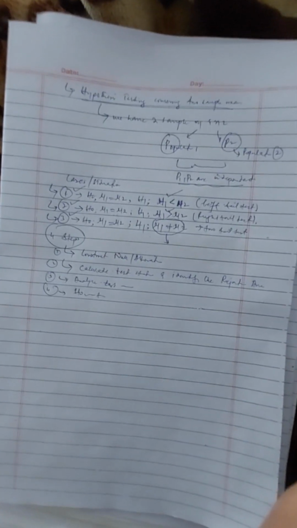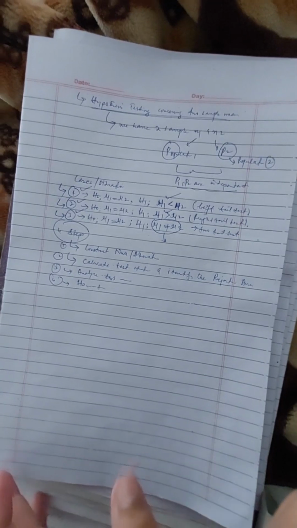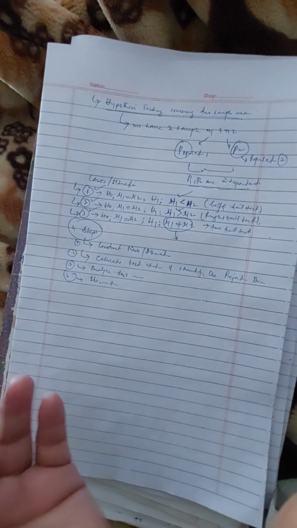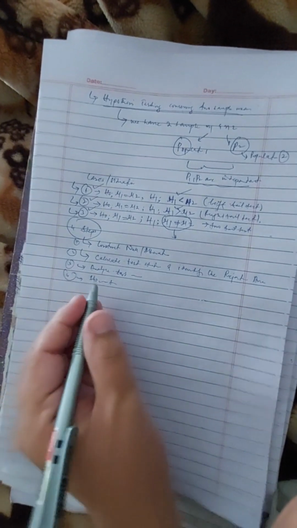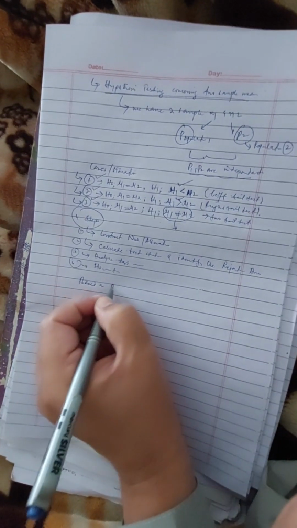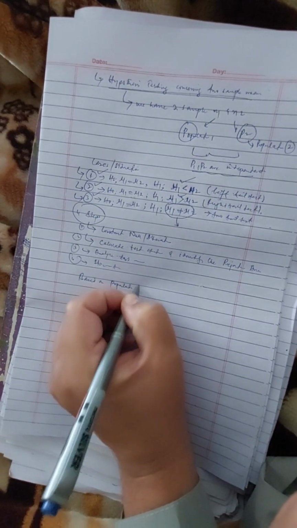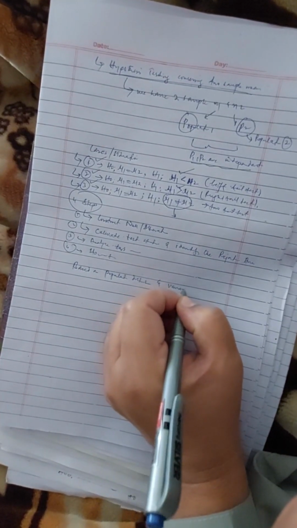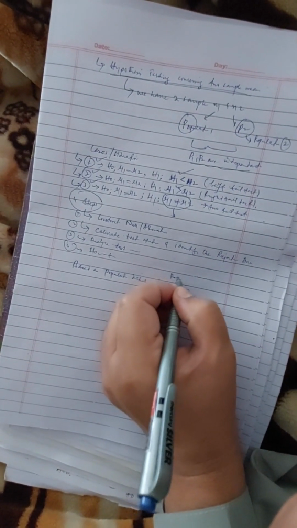So we will use either the T statistic or the Z statistic based on the population distribution and the population variance.